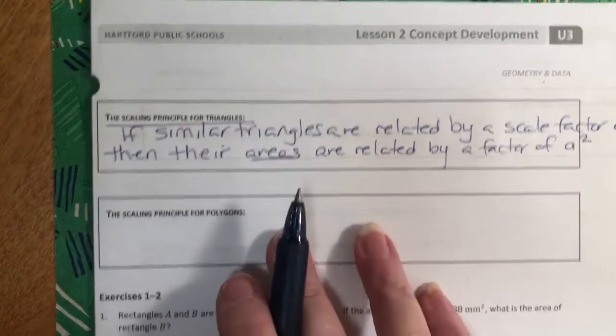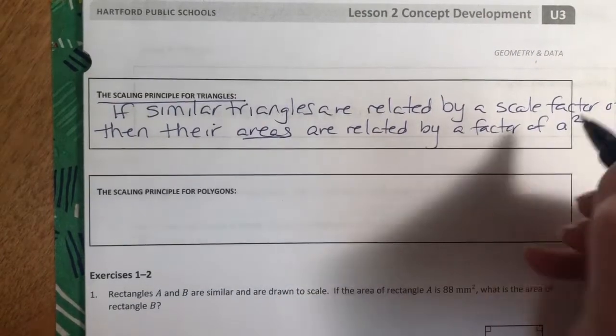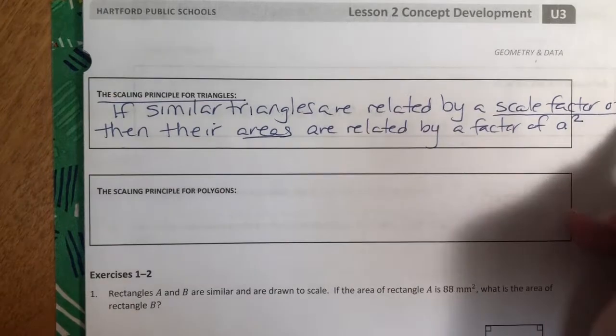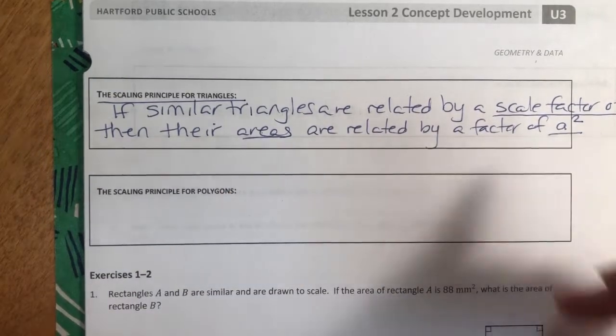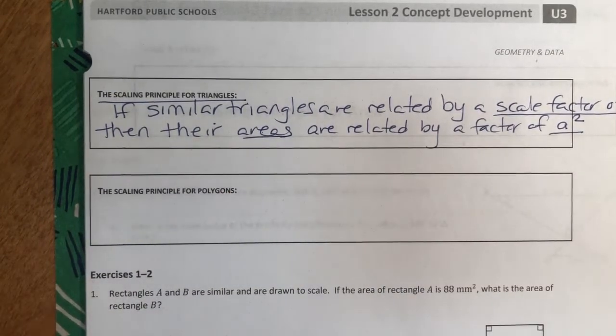Okay, so if the scale factor is A, the areas have a factor of A squared, okay?